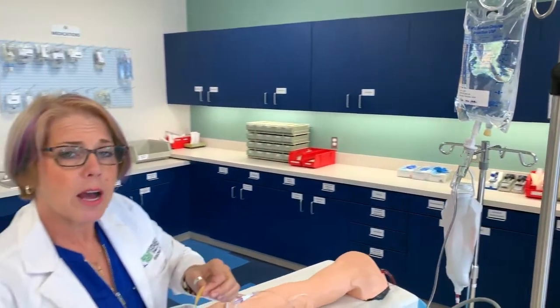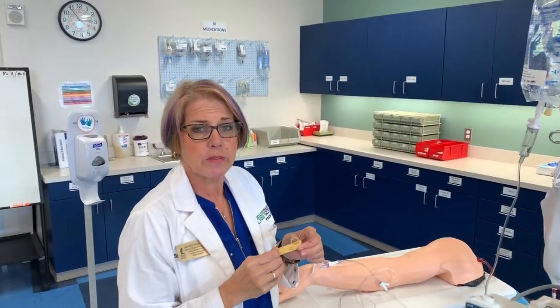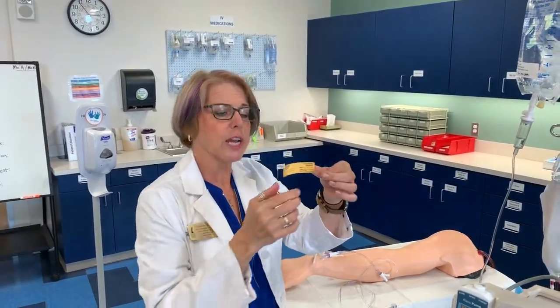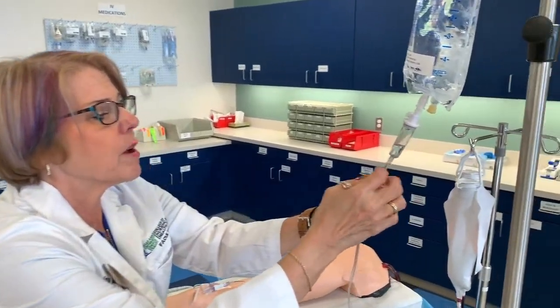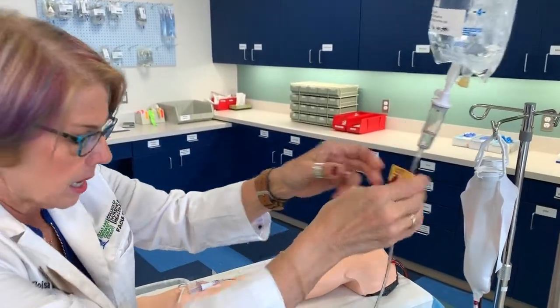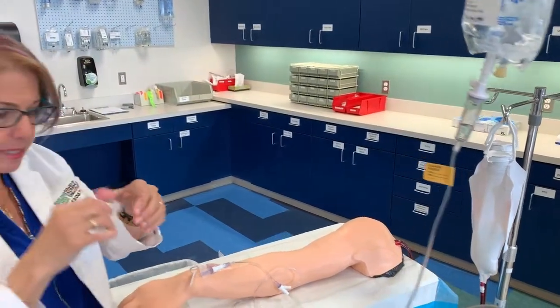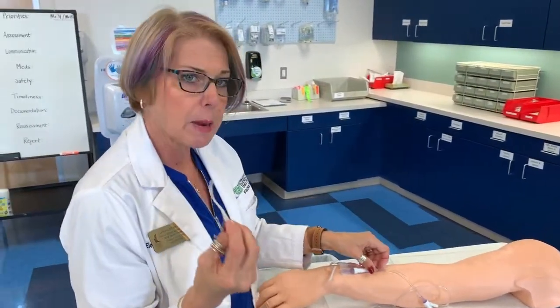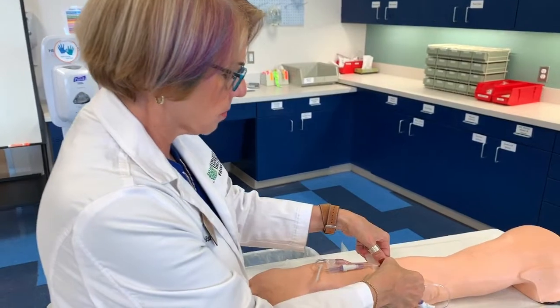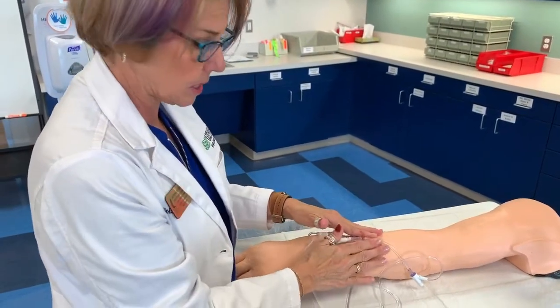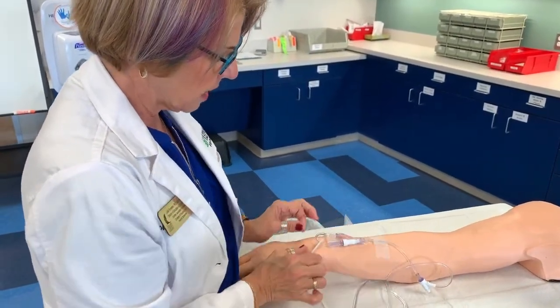In Islander Regional Hospital, our primary tubing is good for 72 hours. So I've got my Change Friday sticker that I'm going to go ahead and label my tubing with. Last but not least, I'm going to take my piece of tape. I personally like to use paper tape because it sticks really well to patients, but not their skin. And so I've secured my IV line.